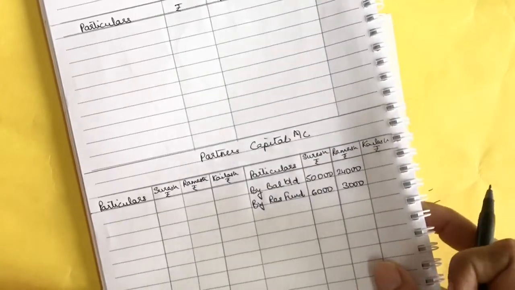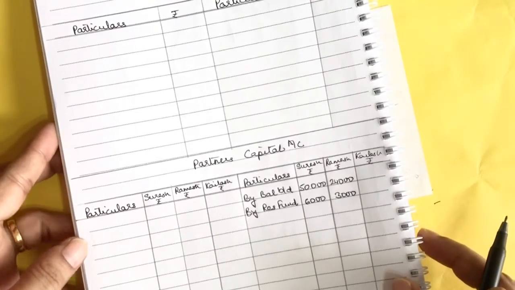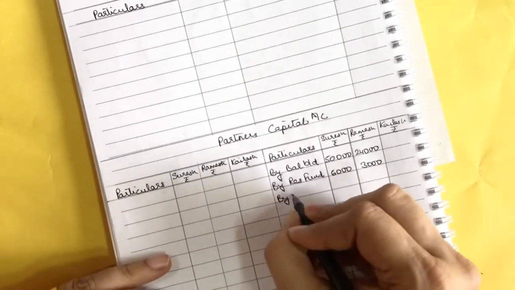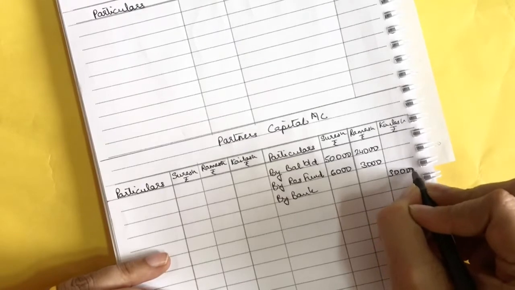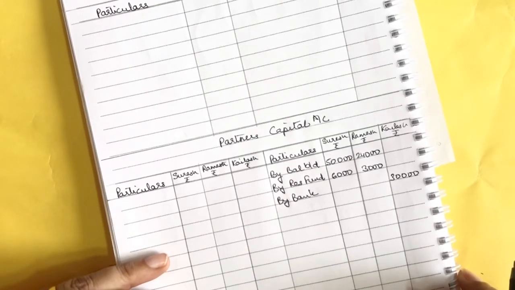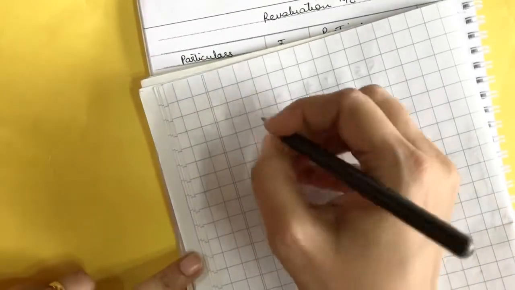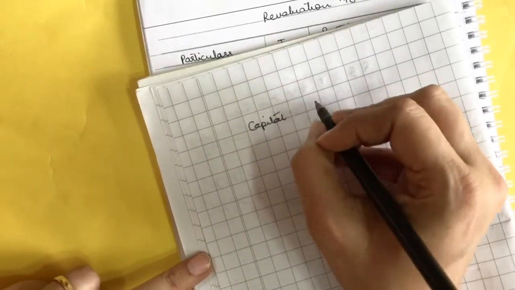This much is done. Now they are admitting Kailash. Okay, he is getting 30,000 as his capital. So right here, by bank account, right here 30,000. Okay, and they are saying he is getting 12,000 as goodwill. So now let's see here in rough. He is getting capital. How much he is getting? 12,000.